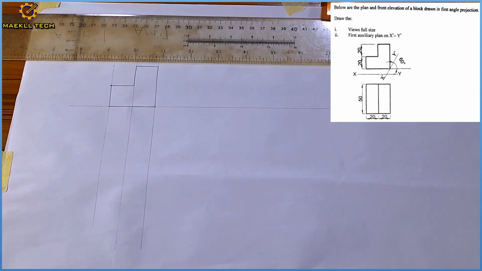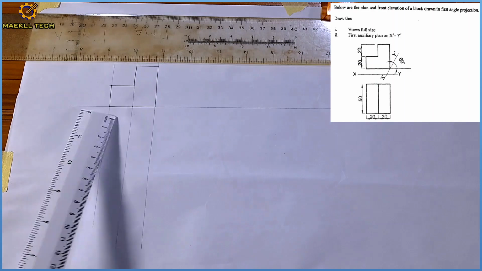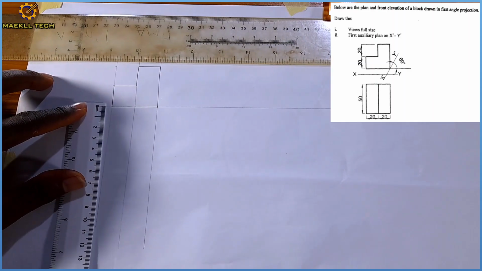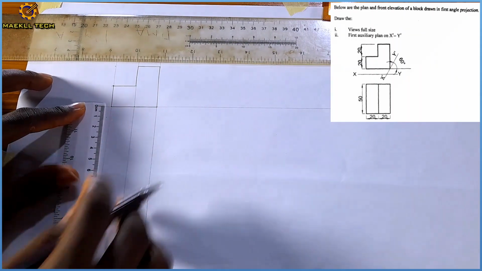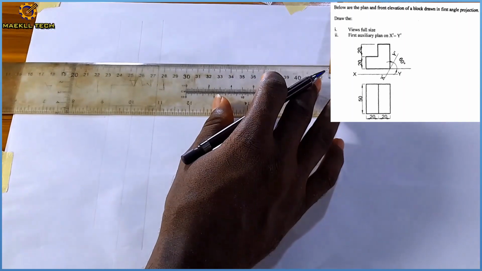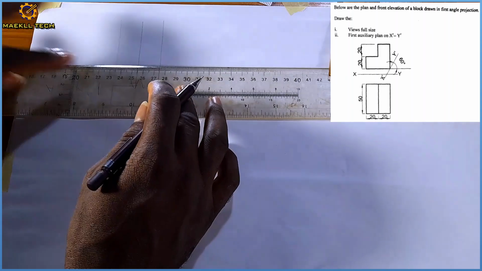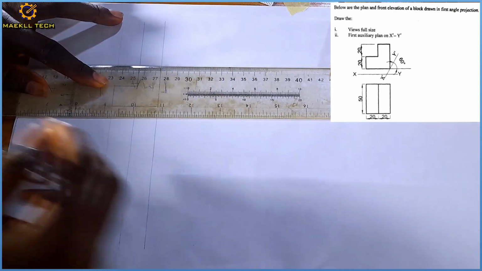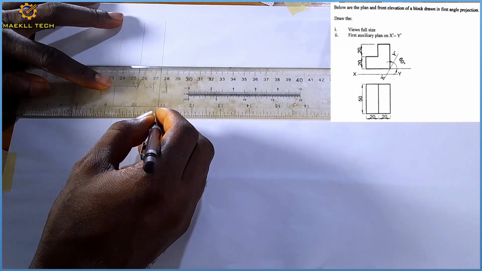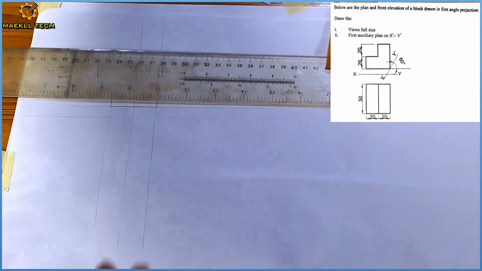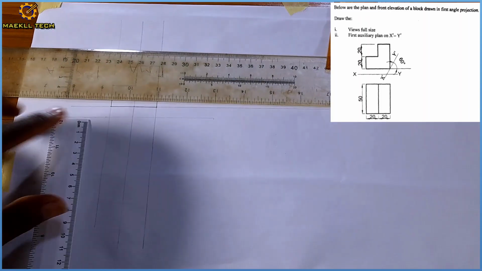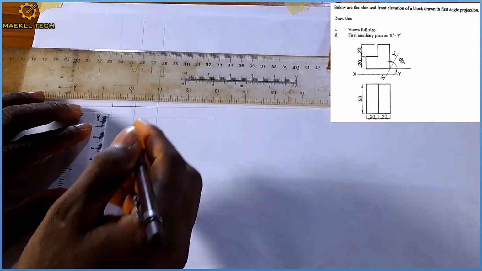Now I'm going to produce my plan. I'm going to create a distance of 10 mm as if I'm doing orthographic projection. Let me pick another mark of 10 mm from that same junction.